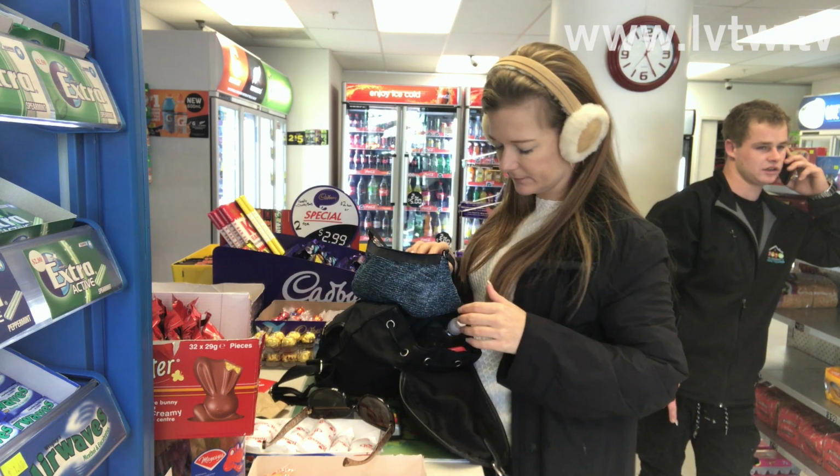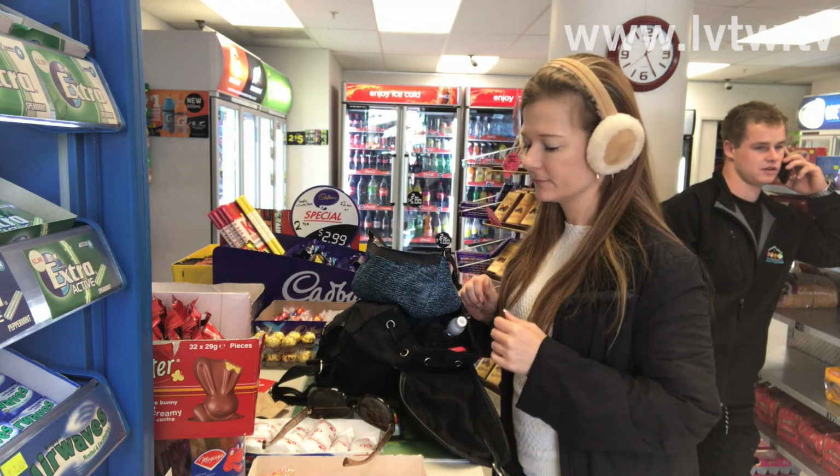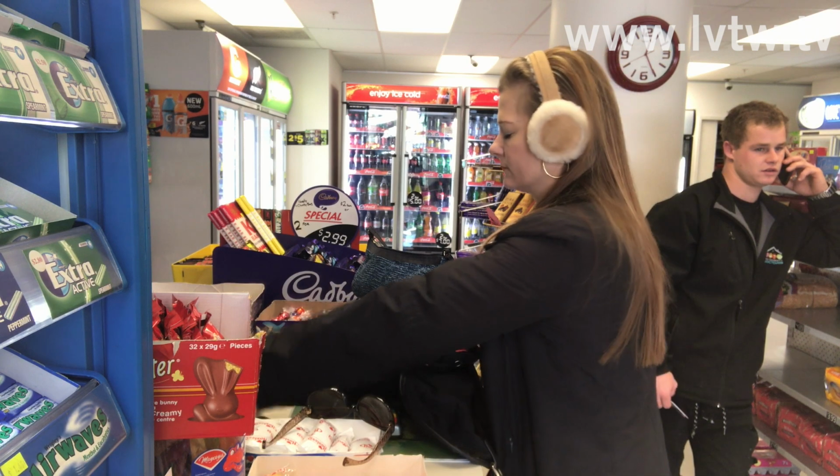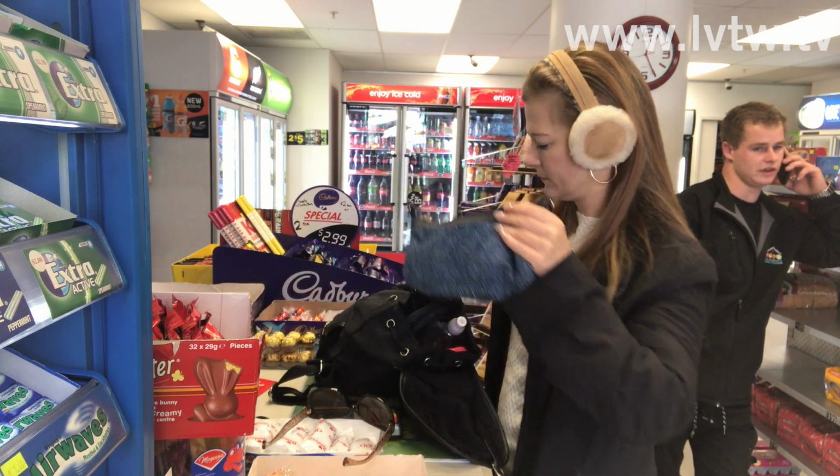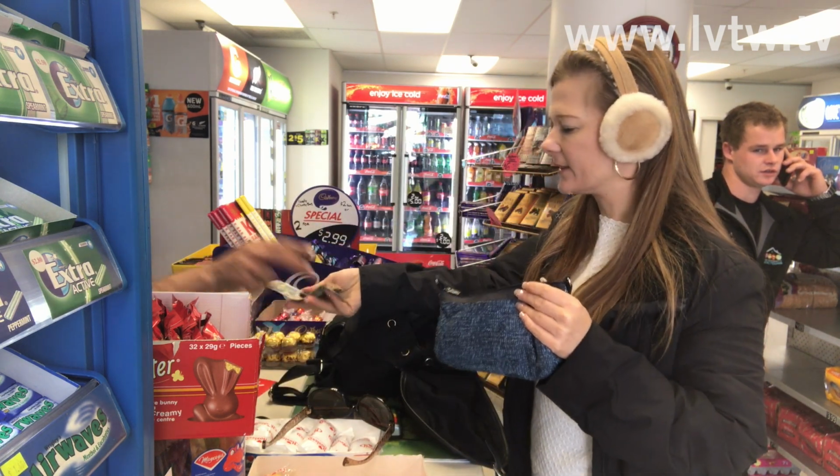So I think if you're not sure how far you're going to travel or how much you're going to be using it, maybe put $10 or $20 on that Snapper card, because you can always add money to it later. It's really easy to add money.